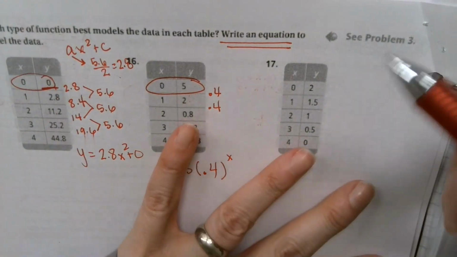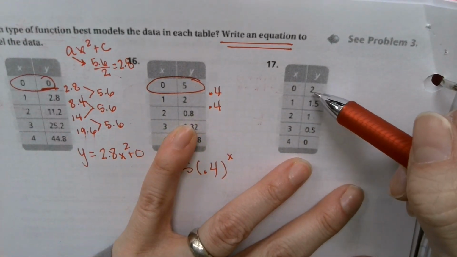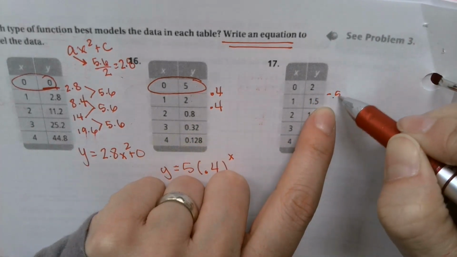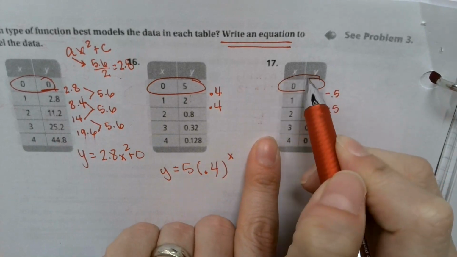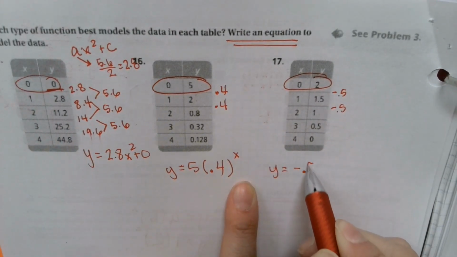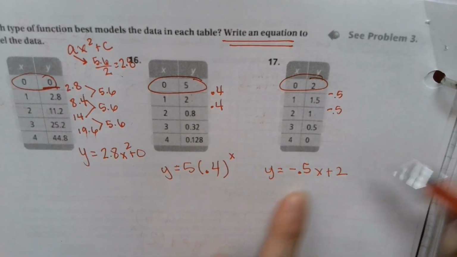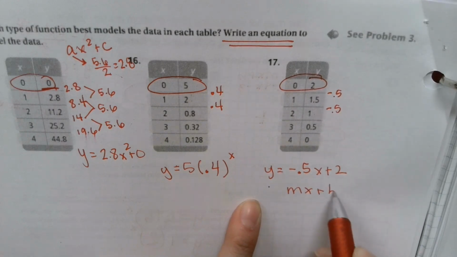On this one, you'll notice that it is also decreasing, but you can see those consistent drops every time. So it's dropping by 0.5. It's dropping by 0.5 every time. And then you grab your y-intercept here. So it would be y equals negative 0.5x plus 2. So this one is linear. I wrote an mx plus b equation.